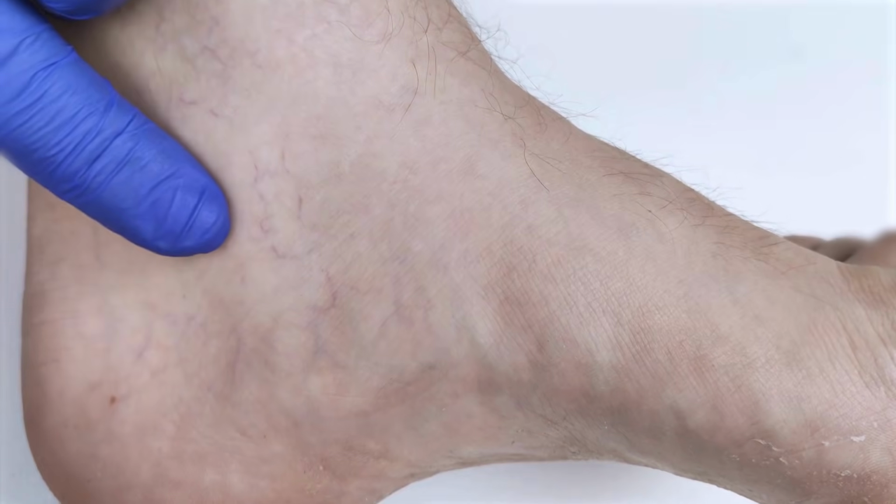Normally your doctor is going to be able to diagnose varicose veins based on the symptoms you have and just by looking at them, although sometimes further tests might be carried out and they may refer you to a specialist in the hospital.